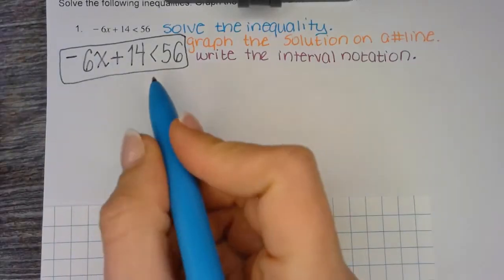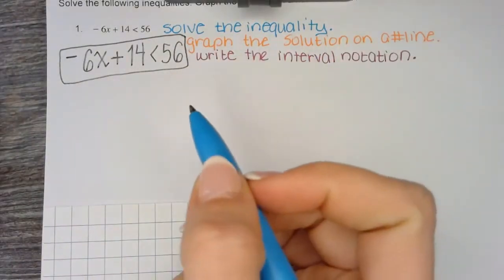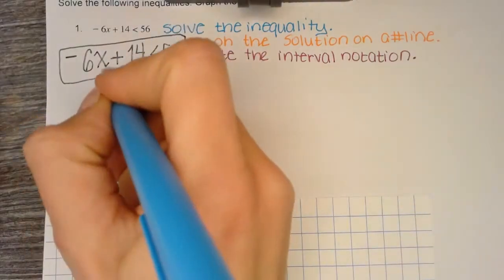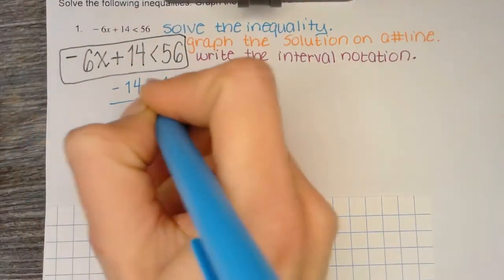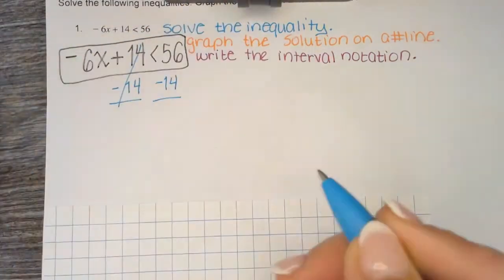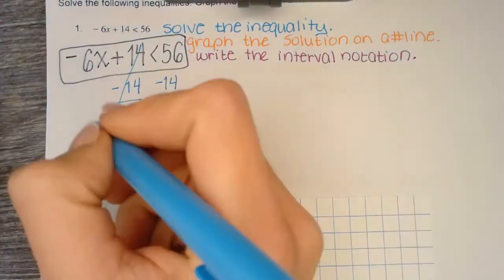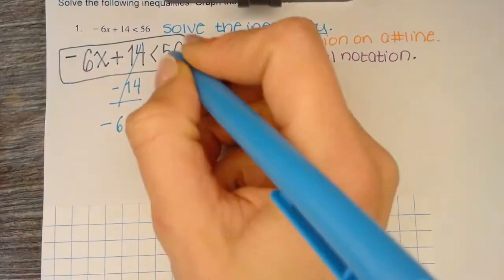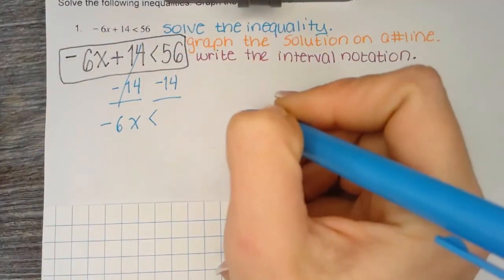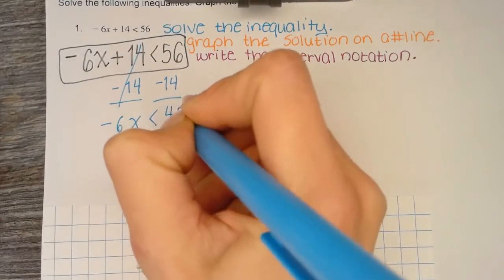All right, let's get this started. First thing we need to do is solve the inequality. We begin by subtracting 14 from both sides of the inequality to maintain the balance in an attempt to isolate x. We are left with negative 6x. The less than symbol drops down, and 56 take away 14 leaves us with 42.